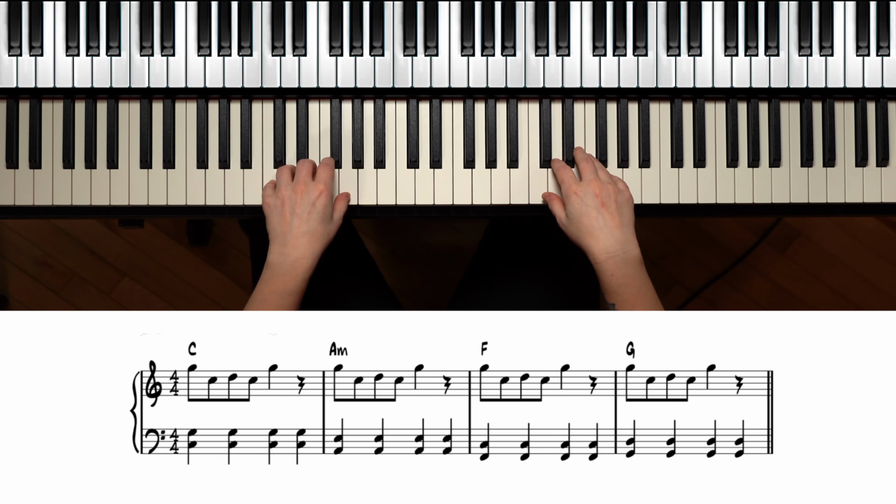Alright, so the second trick, we're going to use the left hand a little bit more and it's going to sound just like this.